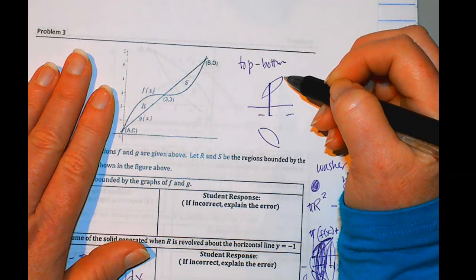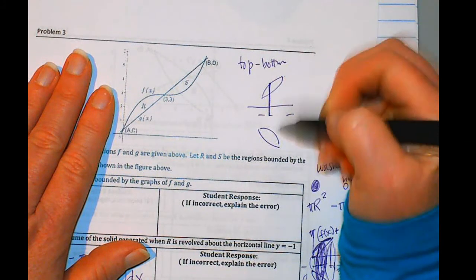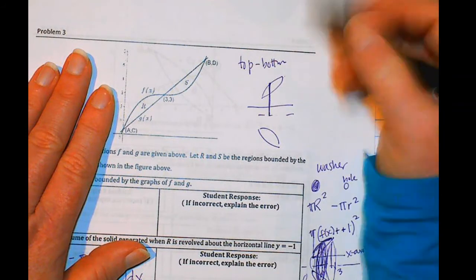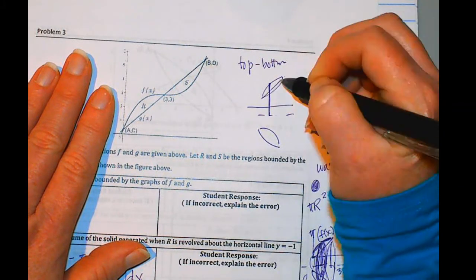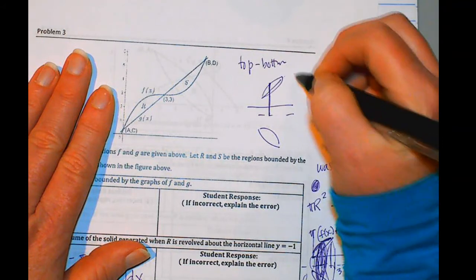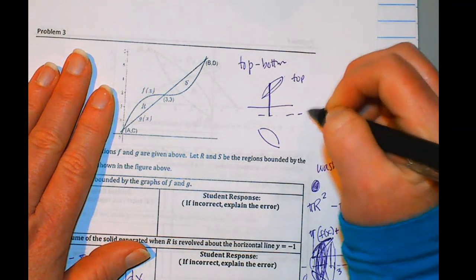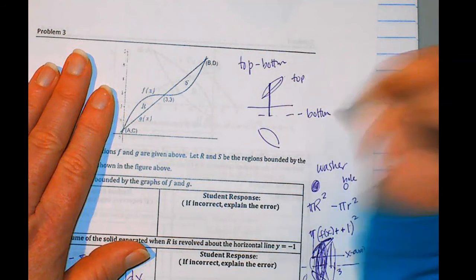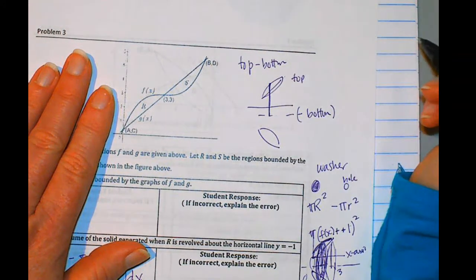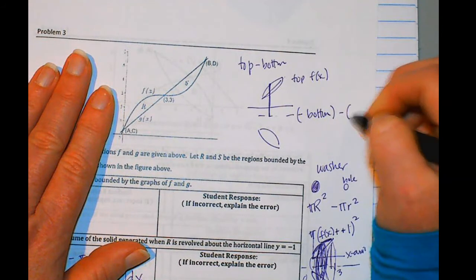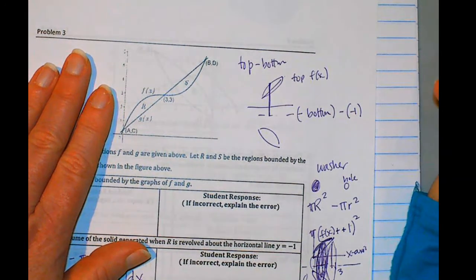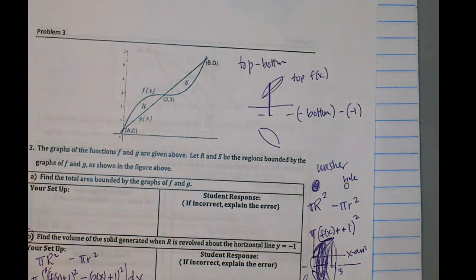If this was a solid bowl without an inside cut out, then I would say the top minus the bottom. And the top is f of x, and the bottom is -1. So we do subtract the bottom. It's just that the bottom is -1.